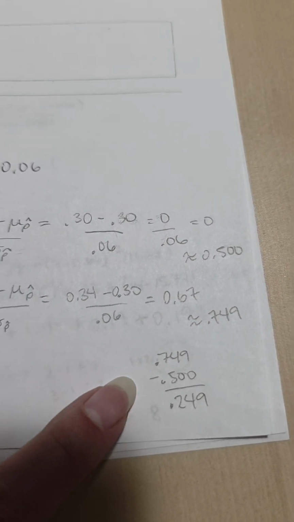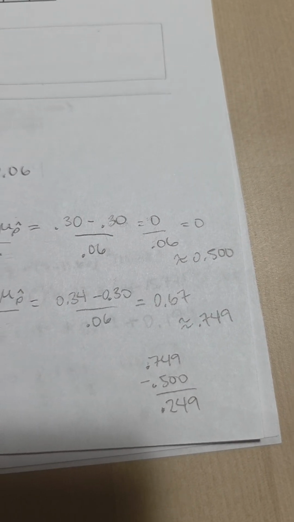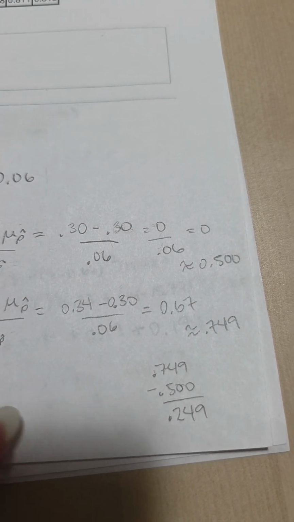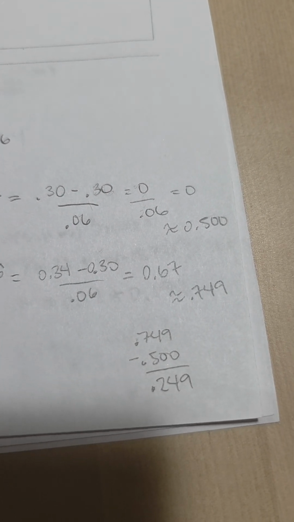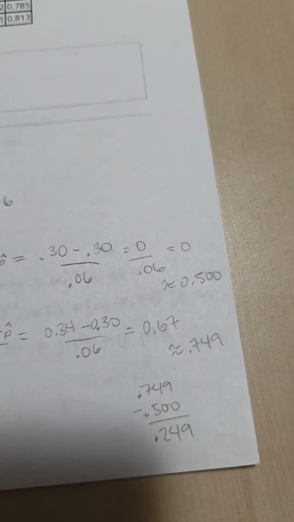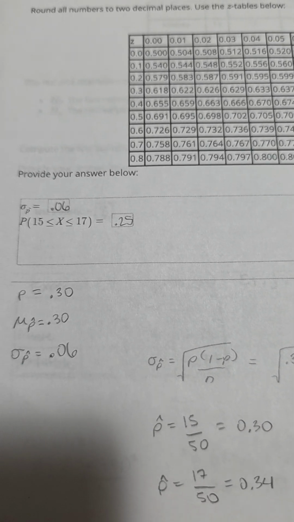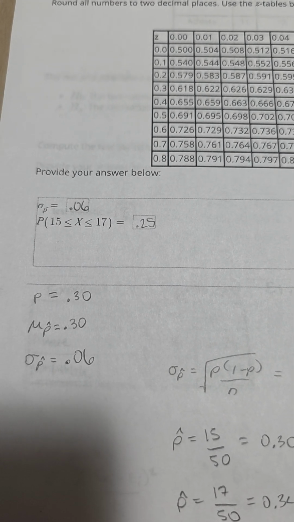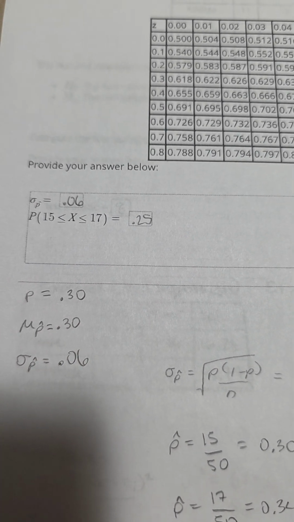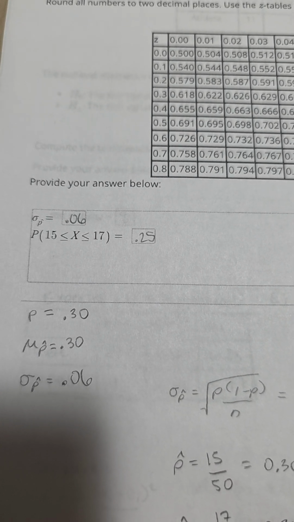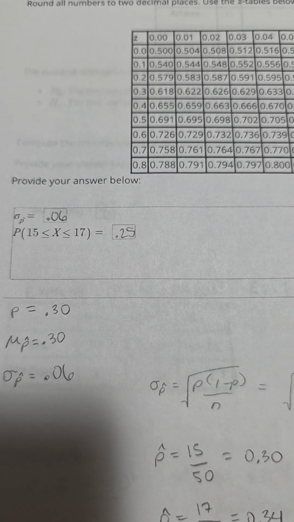So I just subtracted 0.500 from 0.749, and I got 0.249. And I rounded that to 2 decimal places and wrote in 0.25. So my answers were 0.06 and 0.25.